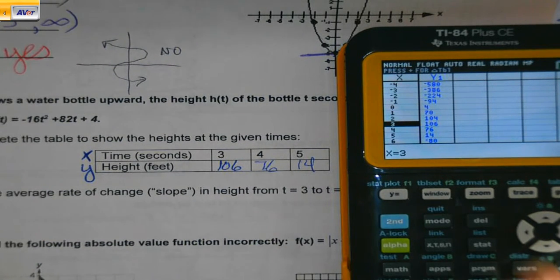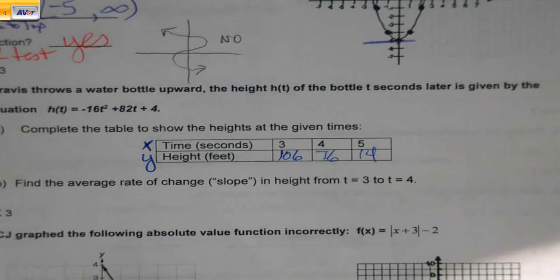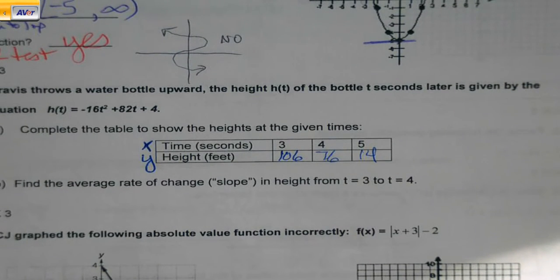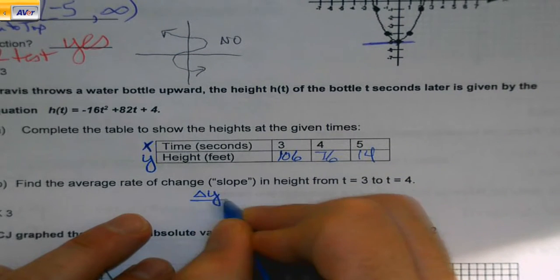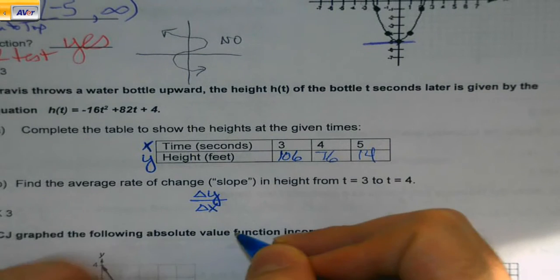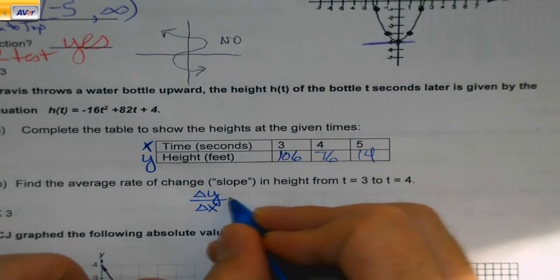So then it says, find the average rate of change, air quote slope, because again it's not slope because it's not a line, in height from t equals 3 to t equals 4. So we do that by what's called the change in y over the change in x, which just means we're going to subtract them.